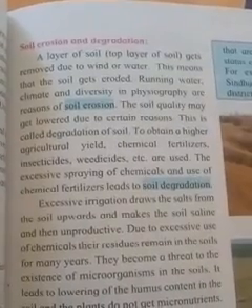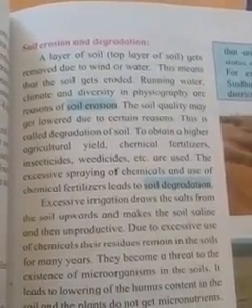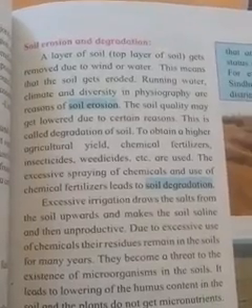The soil quality may get lowered due to certain reasons. This is called the degradation of soil. That means the quality may get lowered. The soil quality is lowered because of soil erosion, and this is also known as the degradation of the soil.